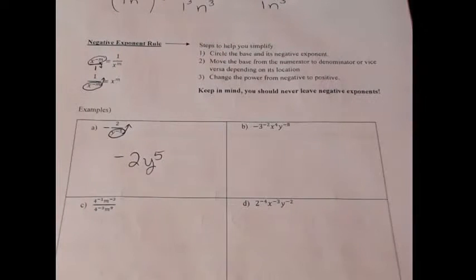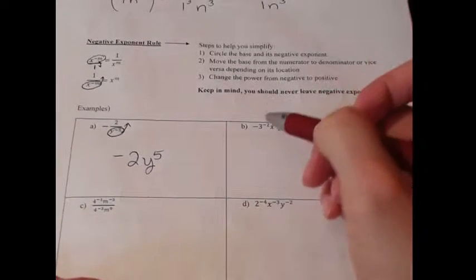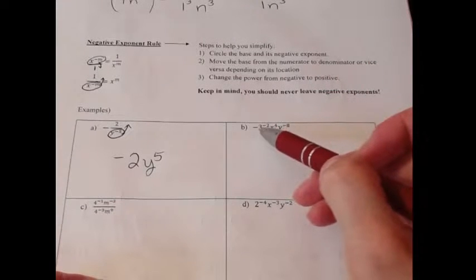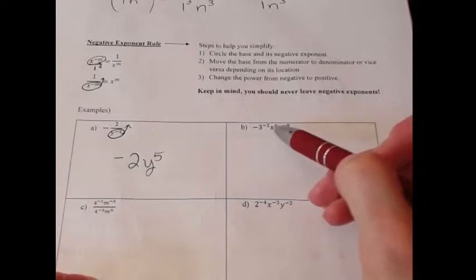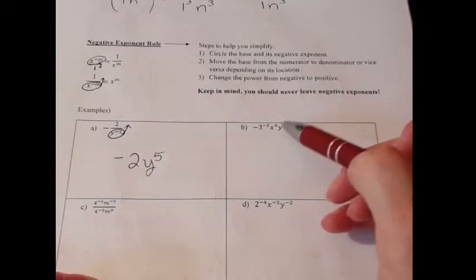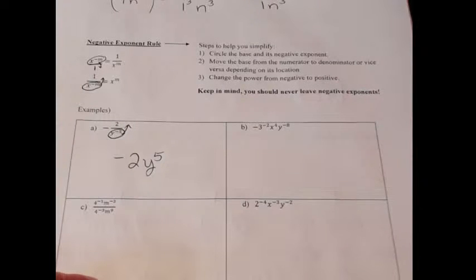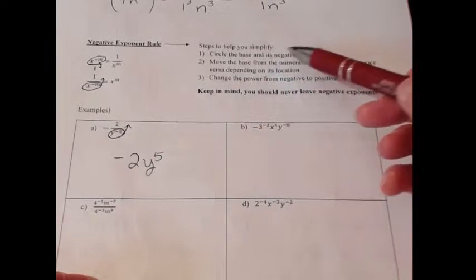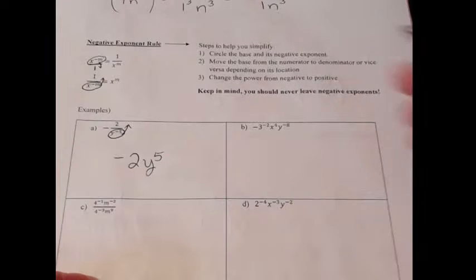I simply move the base of the negative power to either the numerator or denominator, wherever it is not located. You move it to that designated spot, and you change the power from negative to positive. Let's try that again. Take a look at B. Notice here we have negative 3 to the negative 2 power, x to the 4th power, y to the negative 8th power. Okay, we are going to circle the base and its negative exponent.